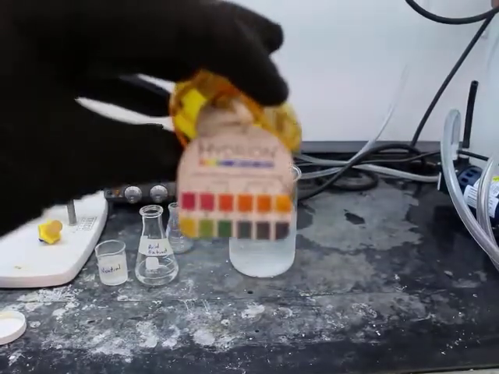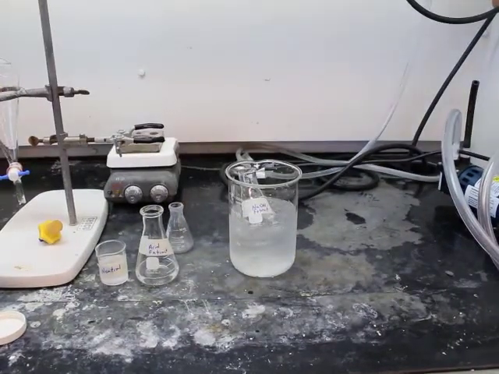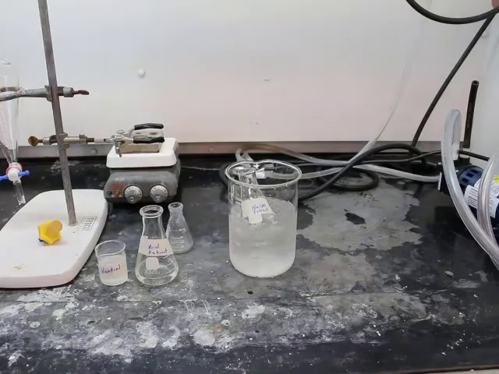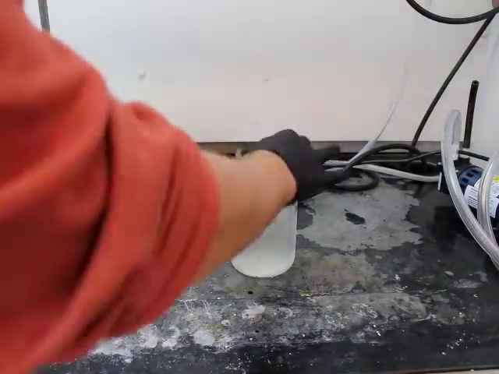Alright, so going to pH, so here we have a pH strip showing you the legend from pH 1 to 12 or 14, so that you can see what's happening here. So now to the sodium hydroxide extract, the one that's been in the ice bath.